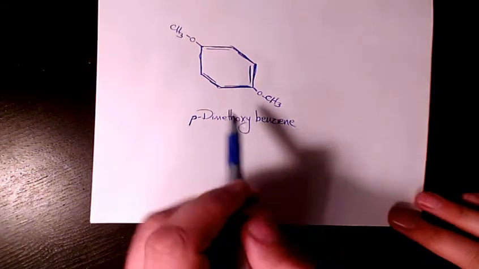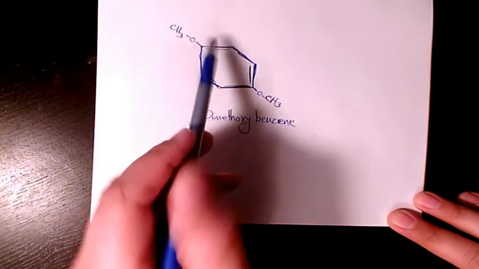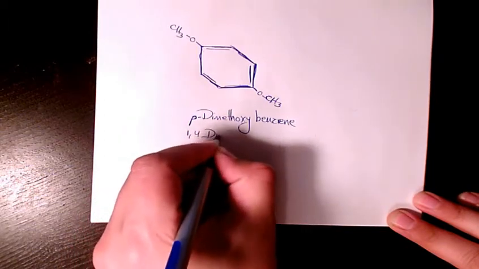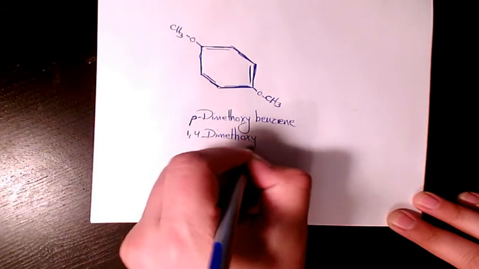There is another name for that because we can have it as 1, 2, 3, 4. So we can call it 1,4-dimethoxybenzene.